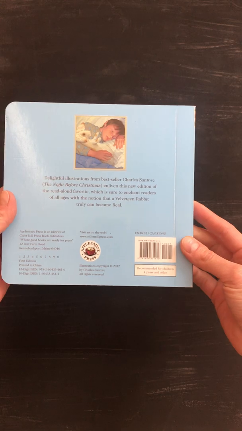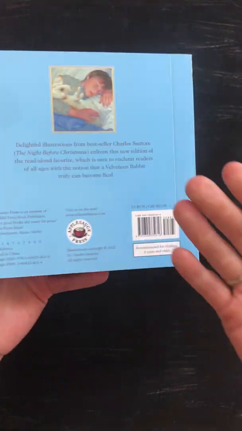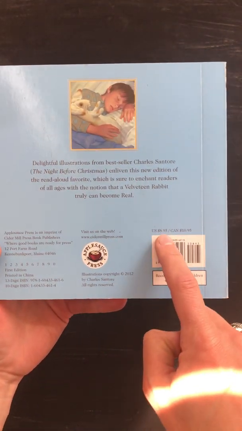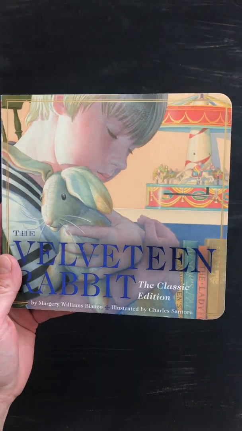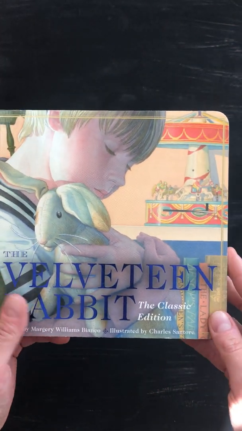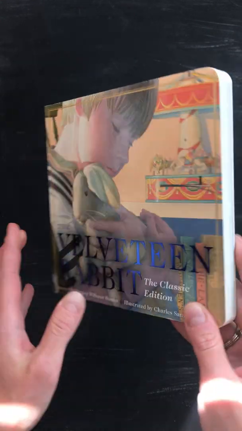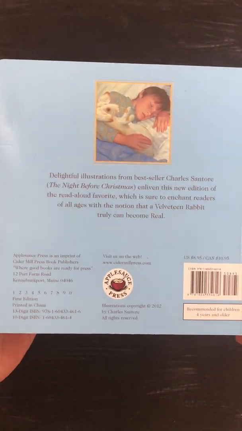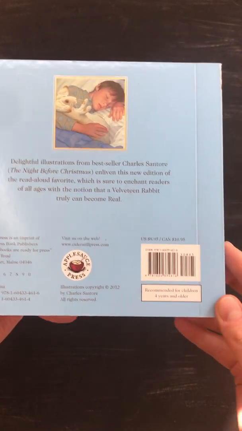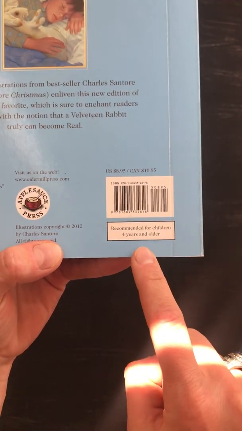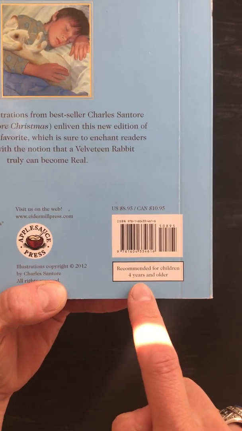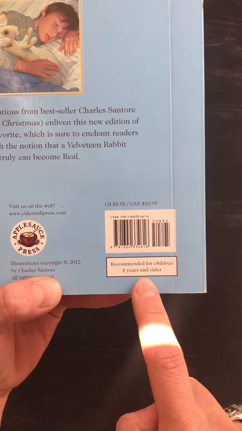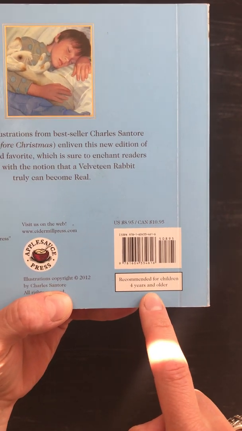So usually, if you take a look at the front and back cover of a book, somewhere you can find the information about the costs. If I think about the customer, which is the next criteria of Access FM, I can see that the producers of this book did mention who this book is for. It is recommended for children 4 years and older.